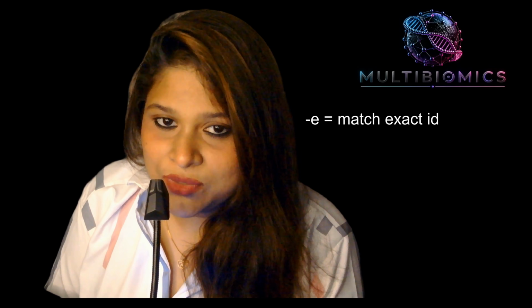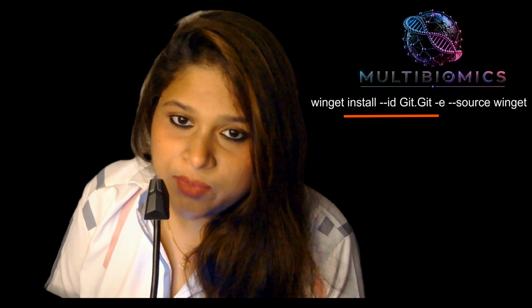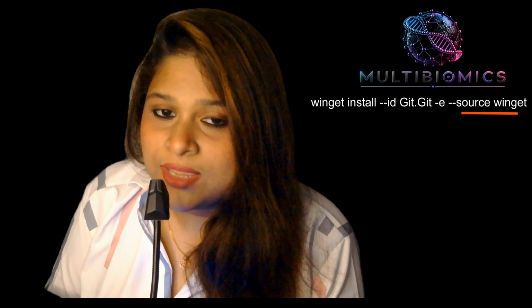And then we have hyphen id. ID means we are specifying the package by its unique ID. Git.Git is Git's package ID, and the flag -e stands for exact. So winget installs only the package which matches exactly this ID. It will only download Git.Git and not any other package that has Git in its name. Now finally, you have hyphen source winget. It tells it to search the official winget repository. So the entire command simply means install the Git package with the exact ID Git.Git from the winget repository.